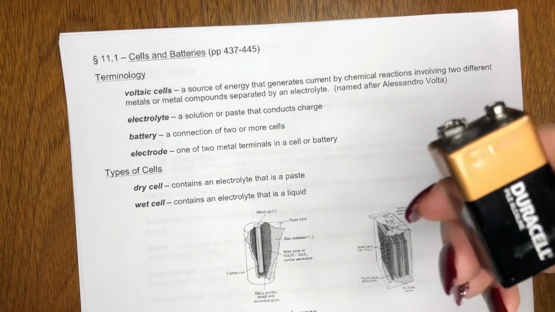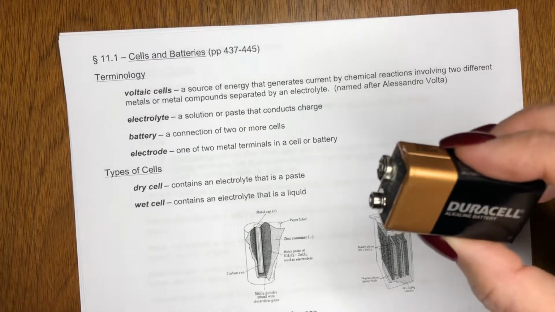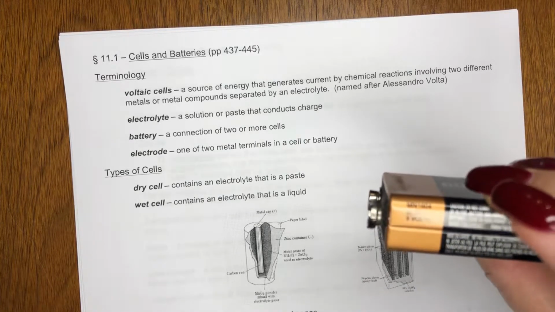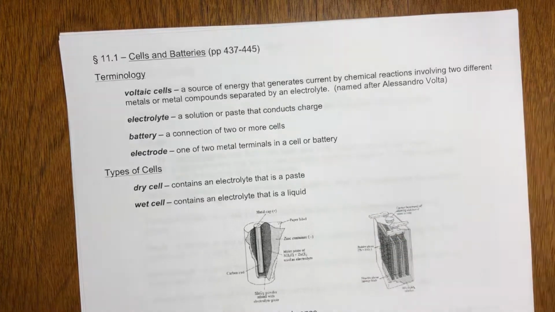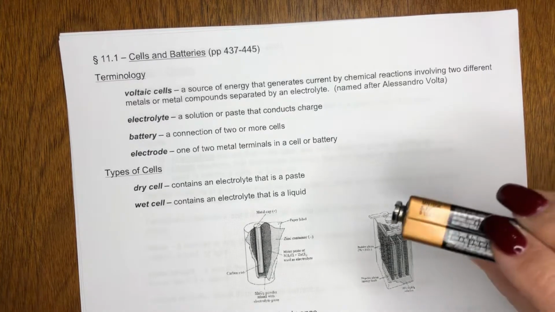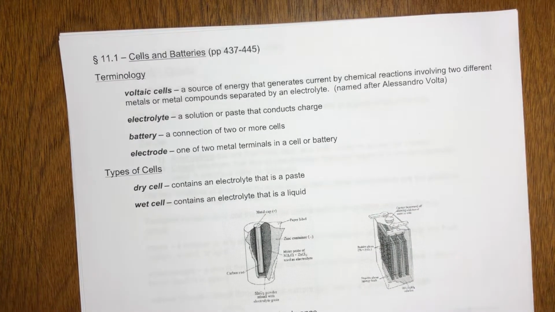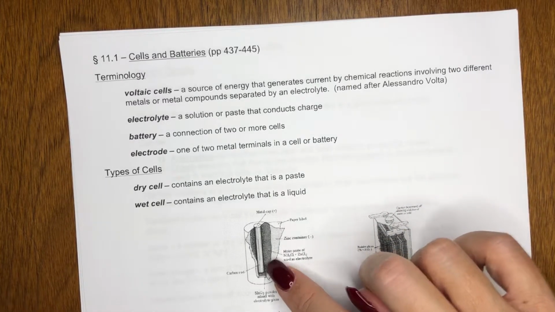And then here is a 9-volt battery. So this has a lot more power than the other two and is used for different reasons. We can also talk about types of cells in terms of what is inside them. And so a dry cell contains an electrolyte that is a paste, so all your household batteries contain that. And this is a picture of that here.